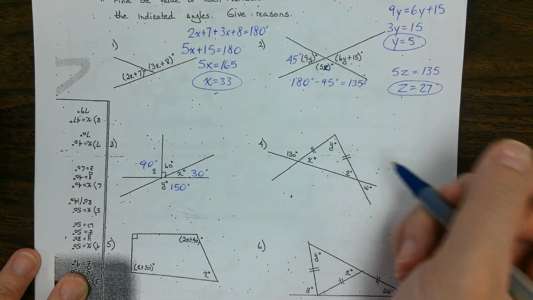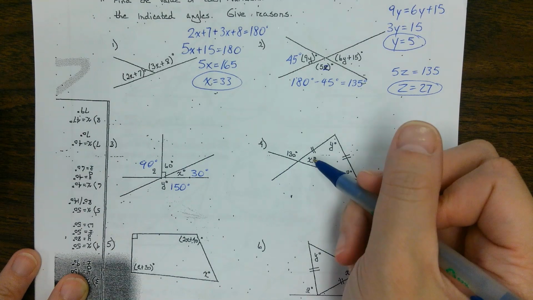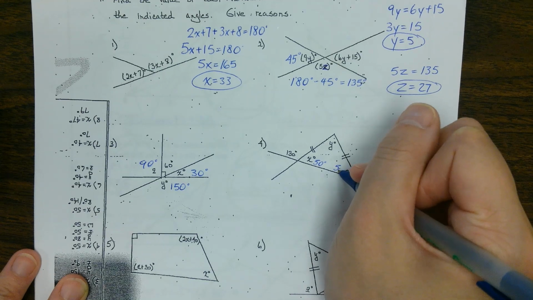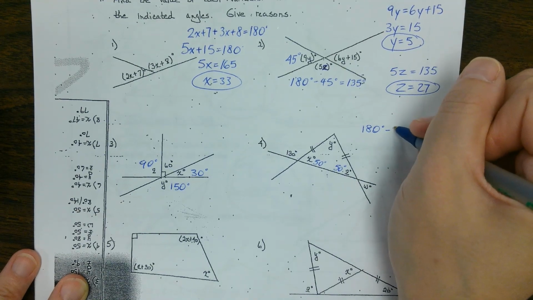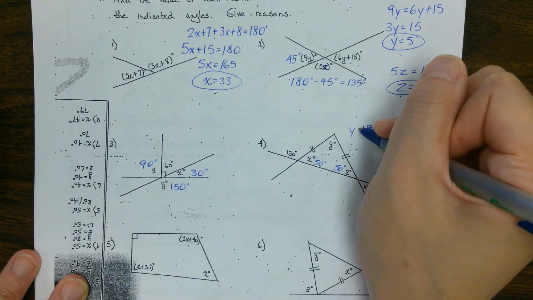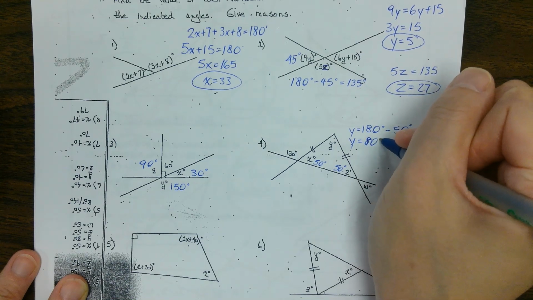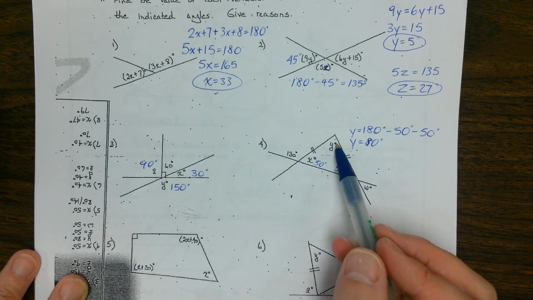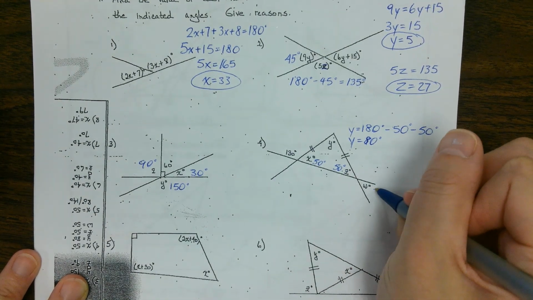Okay. This one, isosceles triangle. Yep, so that means this is 50. So that means this is 50. And so y is going to be minus 50, minus 50. So y is 100. No, sorry, 80. Right? This triangle has to add up to 180. So if this is 50, this is 50. That means this is 80. And W? 50, opposite angle.